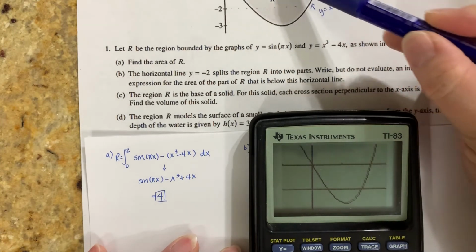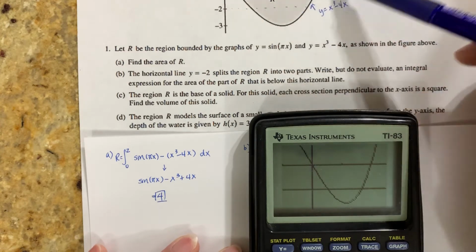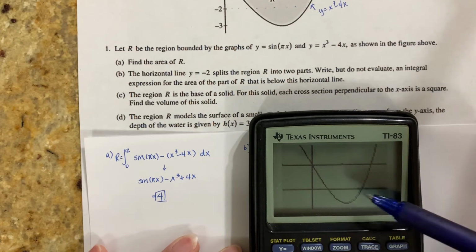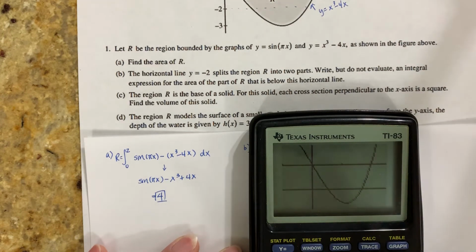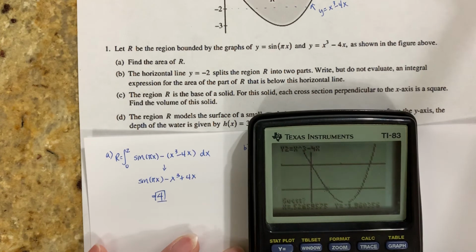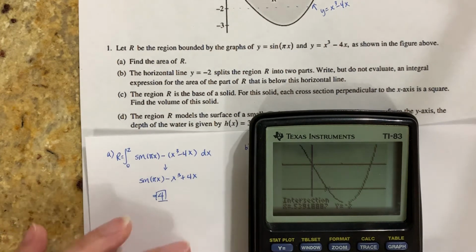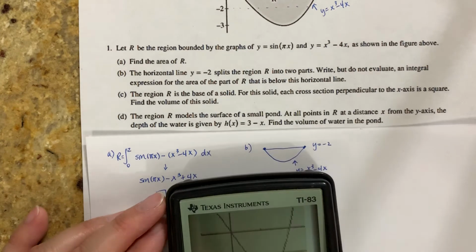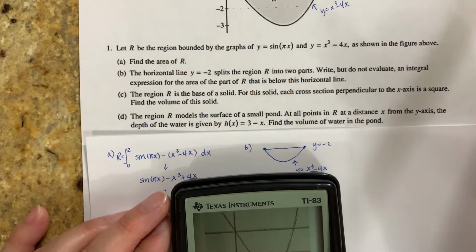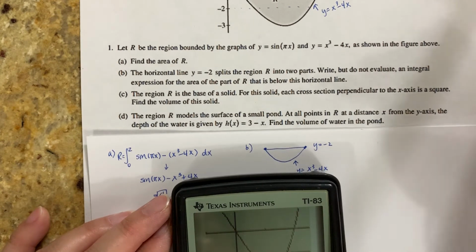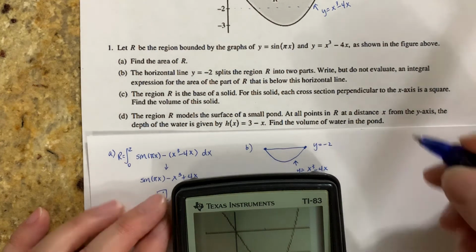We didn't graph the first one, the sine of pi x, so we wouldn't have this curve, and that's okay. We need this intersection. So using second calc, intersect. Let's go to the very first intersection point. Press enter, enter, enter. And we will see that the first intersection point is at 0.5918887. Again, the more decimals you keep, the more accuracy you're going to have, but it's not going to matter too much here because it says just to write your integral, so you don't have to evaluate this.